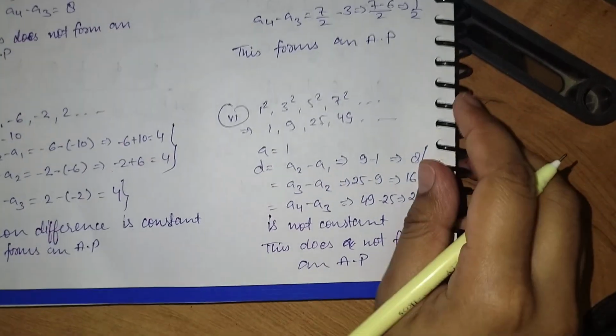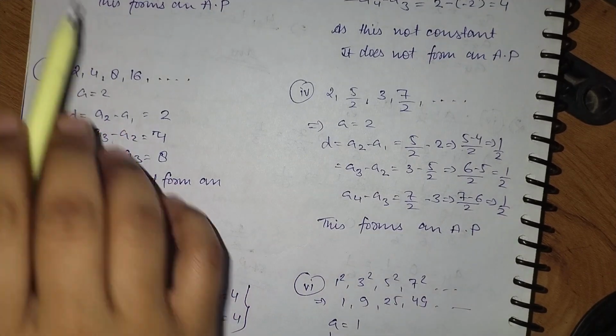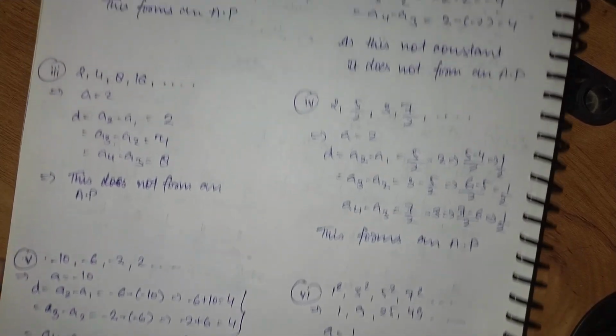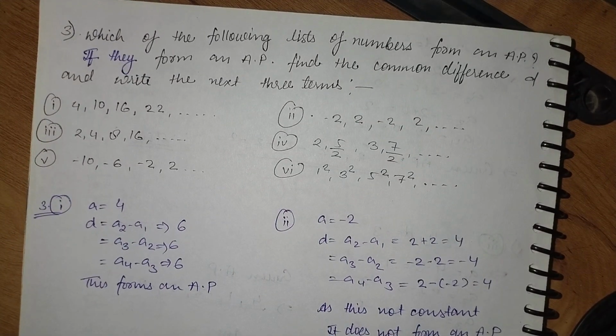Means in this question only three parts form an AP, which is first, fourth and fifth part. First, fourth and fifth part form an AP in this question, and this is the final solution of question number 3. First, second, third, fourth, fifth, sixth part.